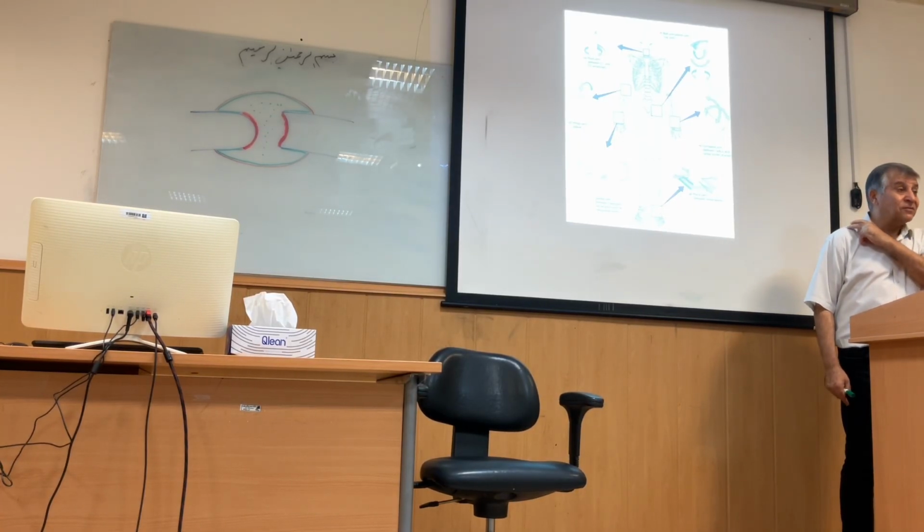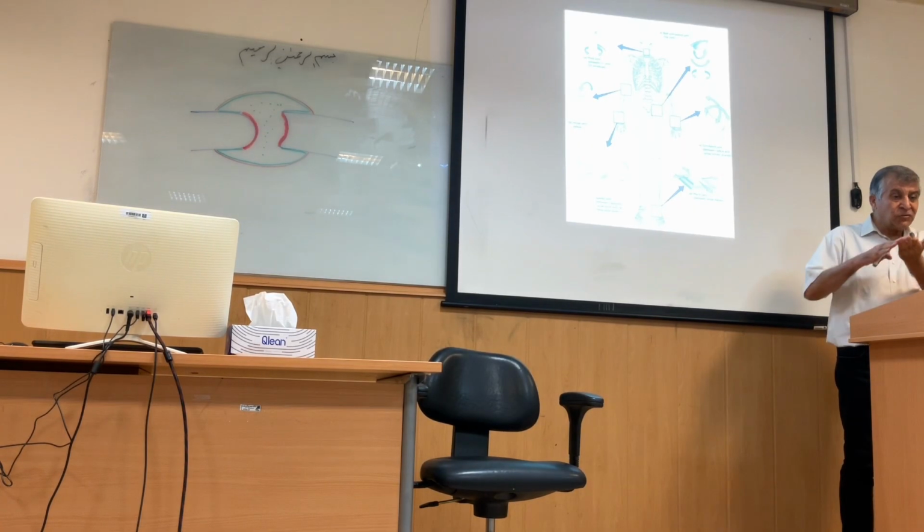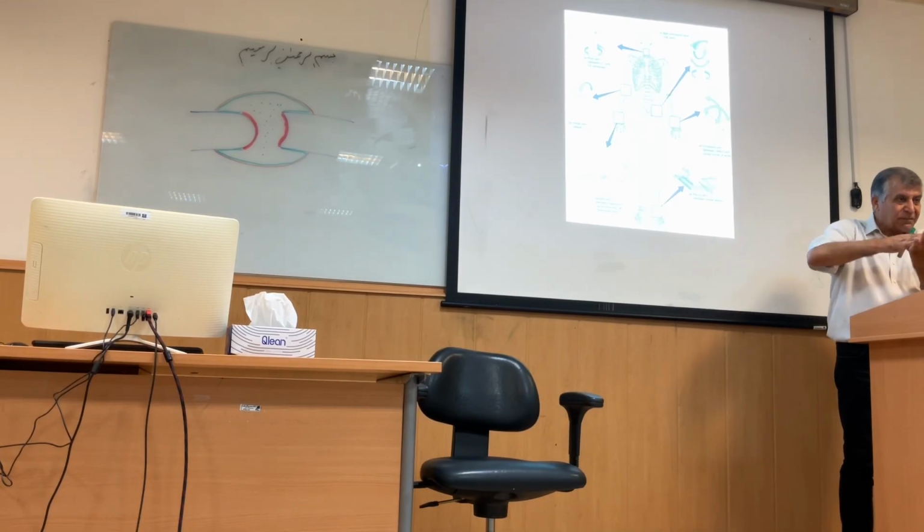But the phalangeal joint does not have this movement. It is sliding, spinning.